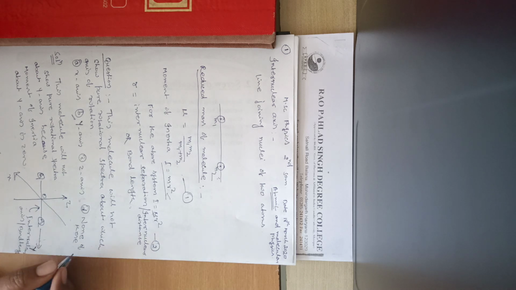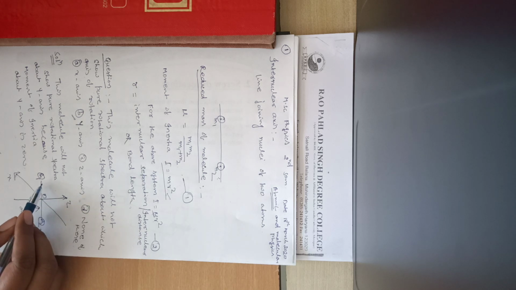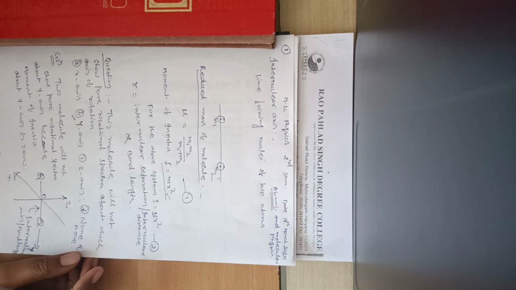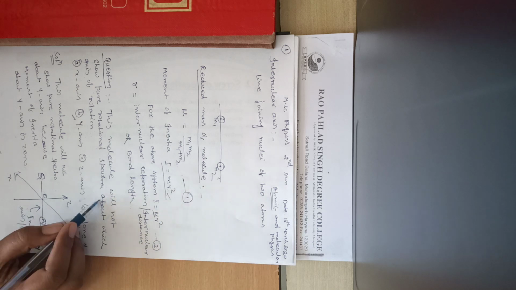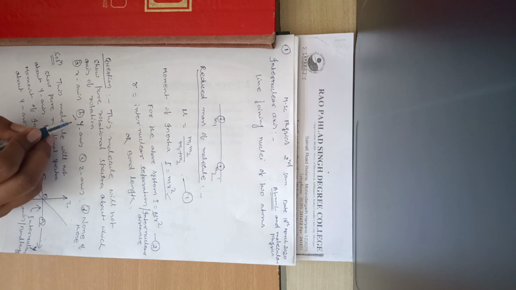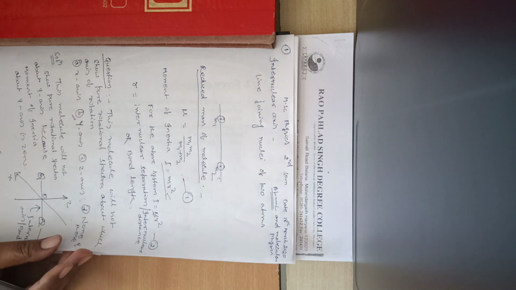To rotate the molecule we need the moment of inertia, and we see that the y-axis is the internuclear axis. If I take the y-axis, which is the internuclear axis, there will be no perpendicular distance with which I can calculate the moment of inertia. So the answer will be the y-axis, because about the y-axis the moment of inertia will be 0. So the option will be y-axis, that is option B. Okay, clear?